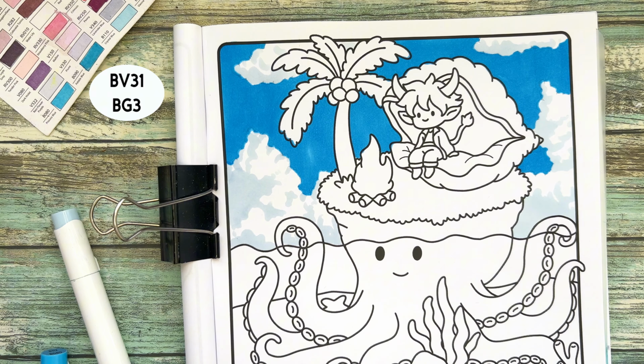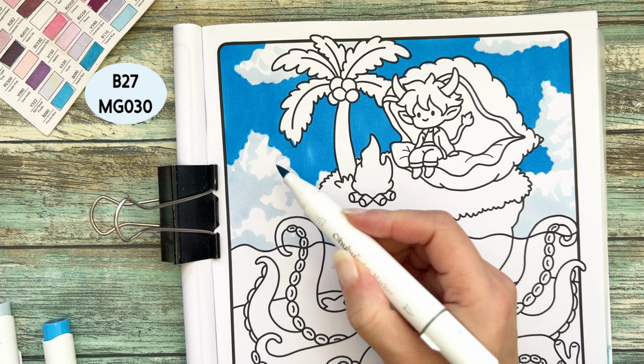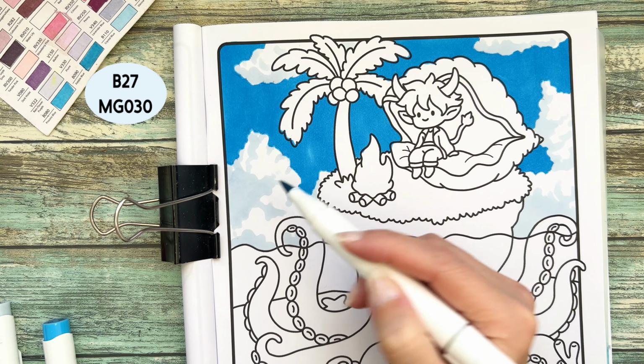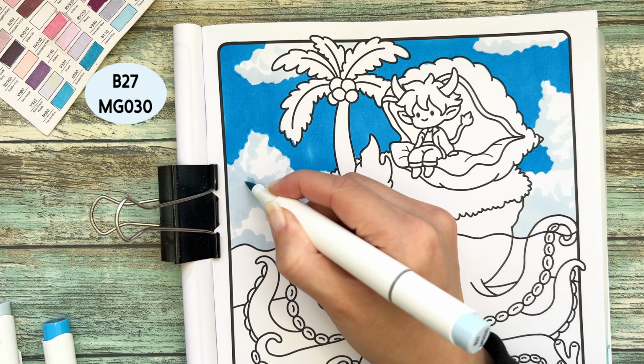Okay, something like that. Now we can take the second color and start to layer in the shadow to intensify them and give it more depth. So I want to first figure out this shape. I'm just doing dots and blobs.